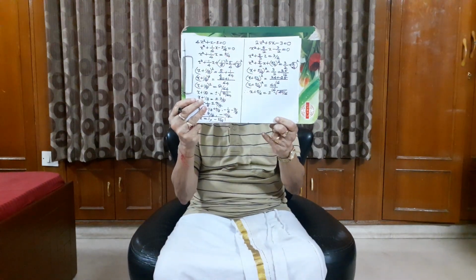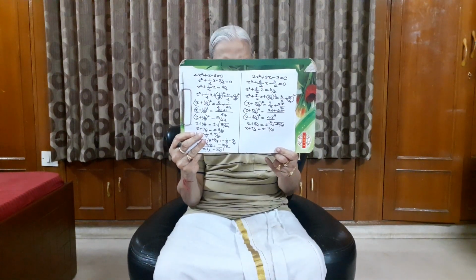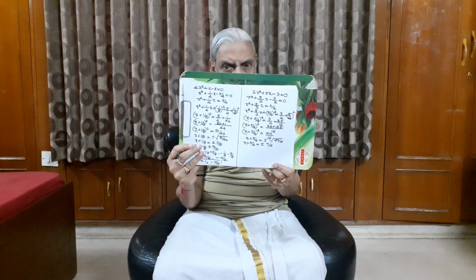Take out the square root. Therefore, x plus 5 by 4 is equal to plus or minus square root of 49 by 16. Then simplify. X plus 5 by 4 is now equal to, what is the square root of that one? Plus or minus 7 by 4. How, sir? The square root of 49 by 16 is 7 by 4.